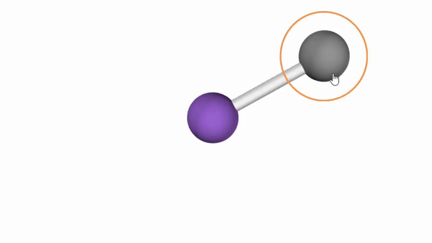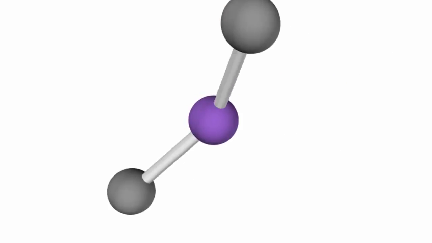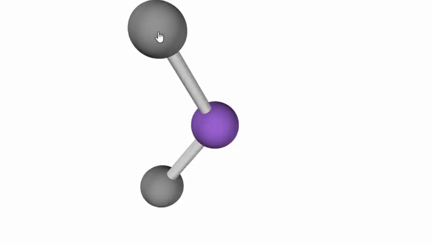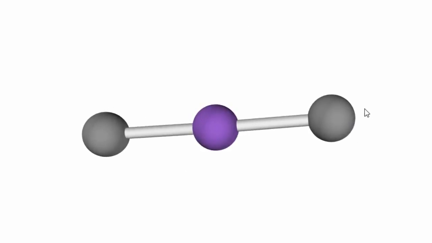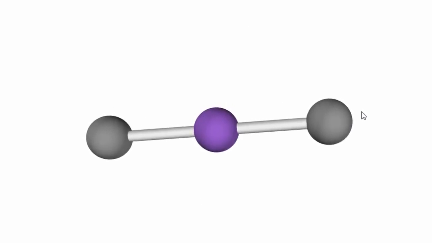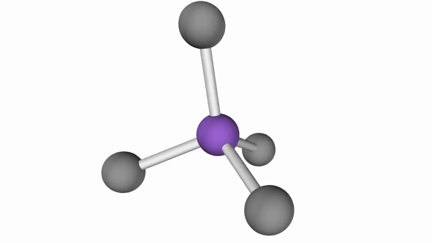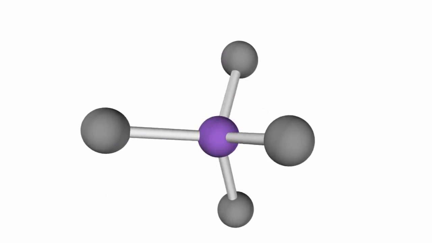So here we have a central atom in purple, and we're going to add other atoms to it to make a molecule. So we add one, and then when we add another, remember that we have a negative cloud of electrons around each atom. So when we add another one, they push away. If we try to put them close to each other, you can see that they move away. They spread out to be as far away as they can be, but still bonded. And we could keep adding atoms to this, and you can see that the shape changes.